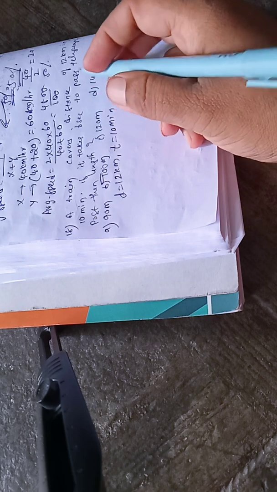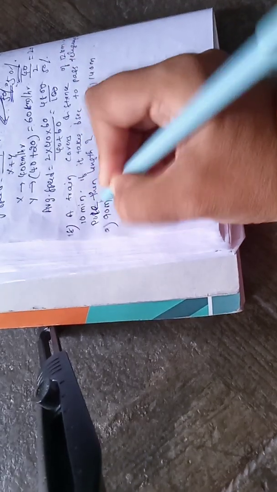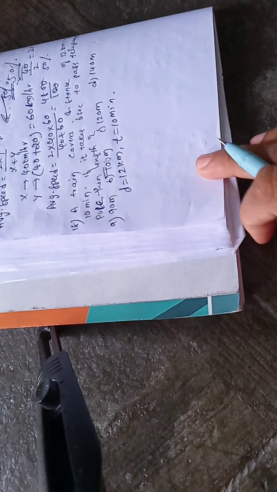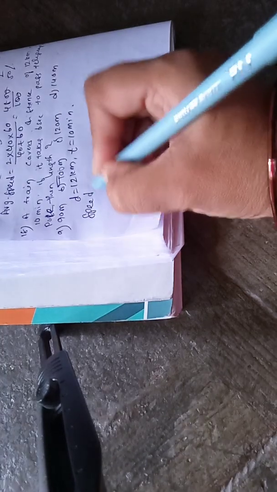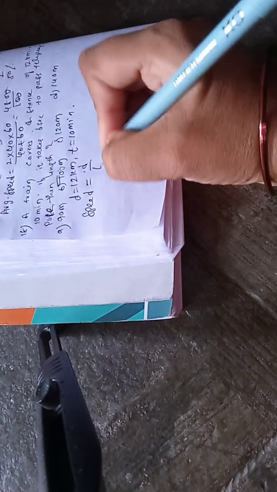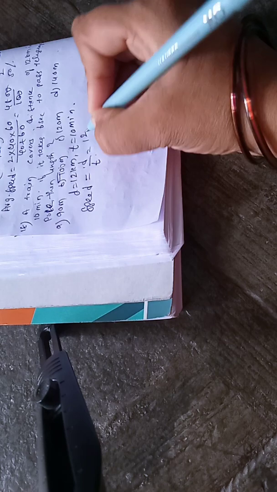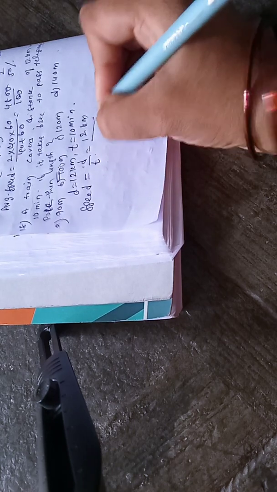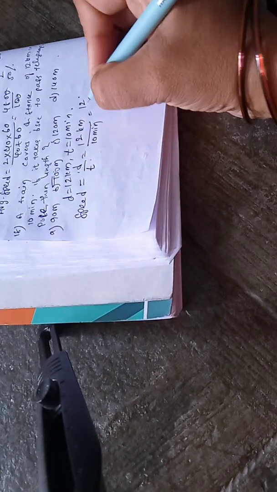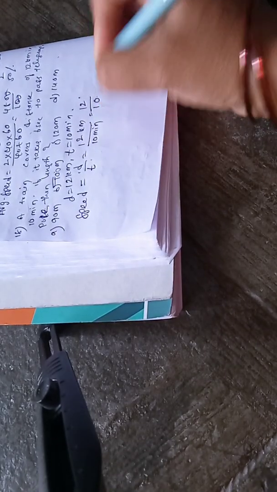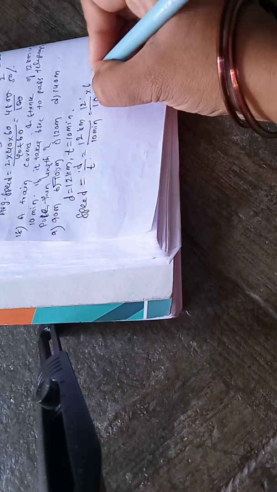And if it takes 6 seconds to pass the telegraph pole, then what is the length he is asking. So first let us take the speed. Speed means distance by time. What is the distance? 12 kilometers, and the time is 10 minutes. So this is 12 kilometers by 10 into 60, I will write. Here I converted into kilometer per hour.